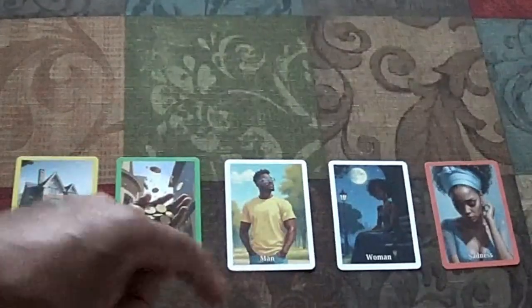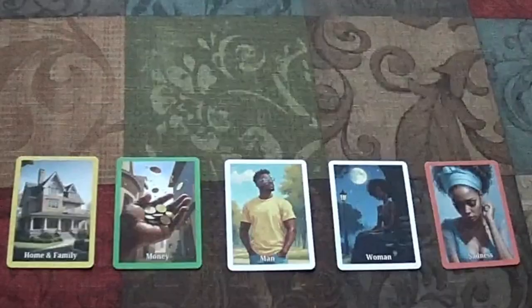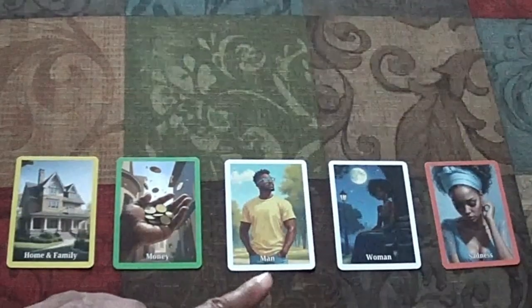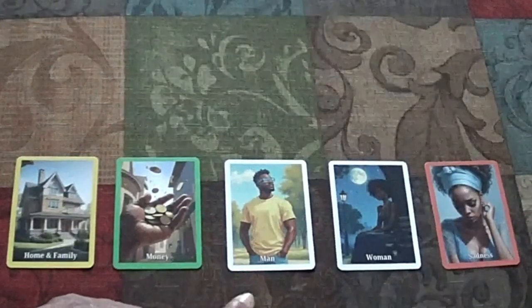Here we have the man card. So now the man card is a significator card. So it usually will represent either the man who's having his cards read, right? If it's a male seeker, querent, or client.